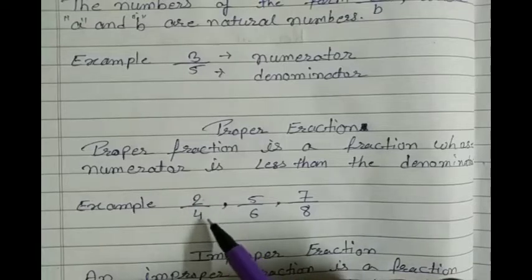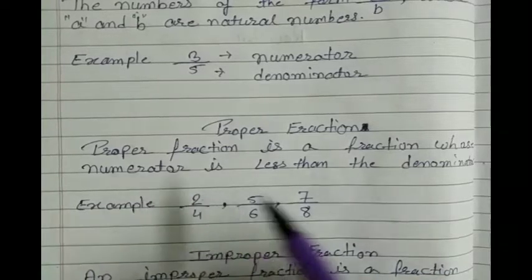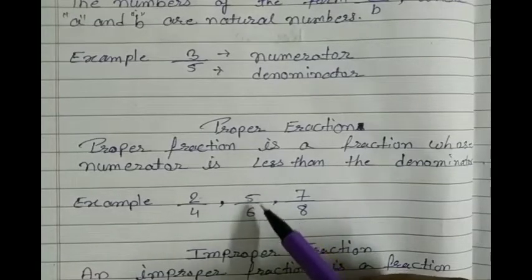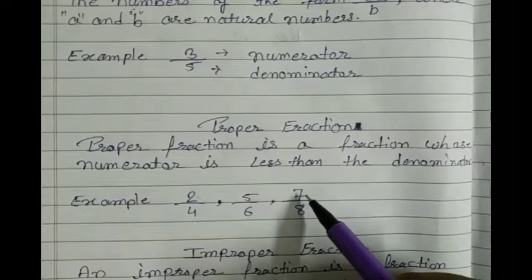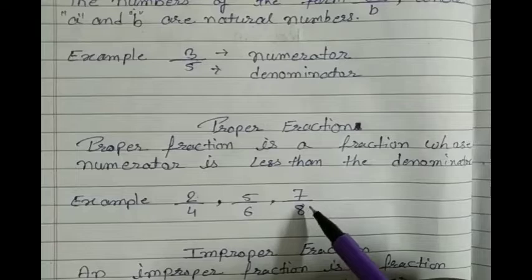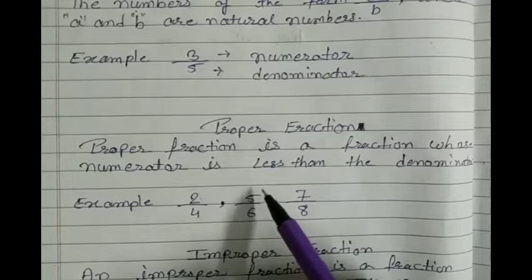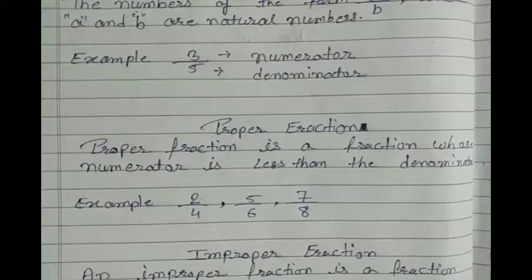See some examples. 2 upon 4. In this 2 upon 4, 2 is smaller, 4 is greater, so it is a proper fraction. Second example, 5 upon 6. 5 is smaller, 6 is greater, so it is a proper fraction. In the third example, 7 is smaller, 8 is greater, so it is a proper fraction. In all these fractions, the numerator is small and the denominator is big, so they are proper fractions. Now, the next topic is improper fraction.